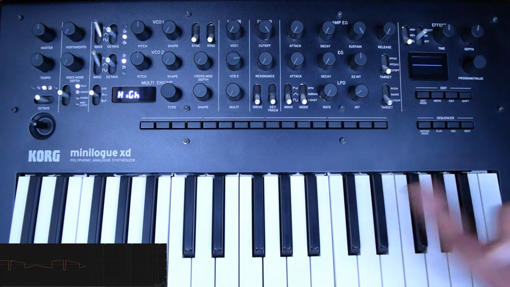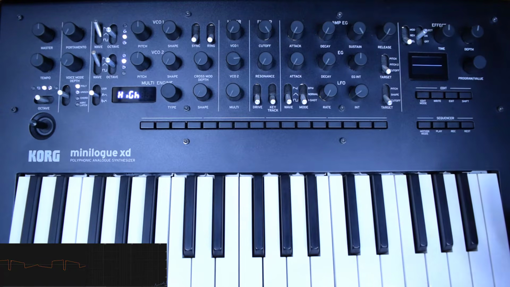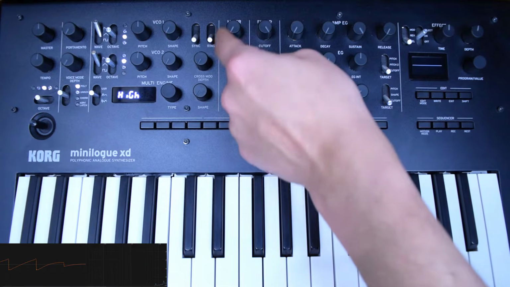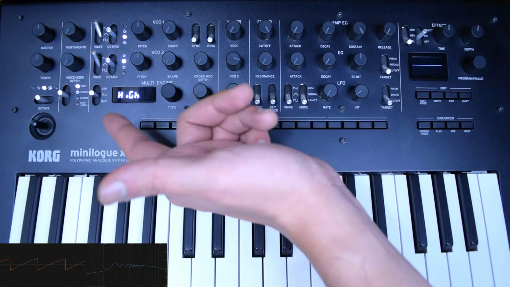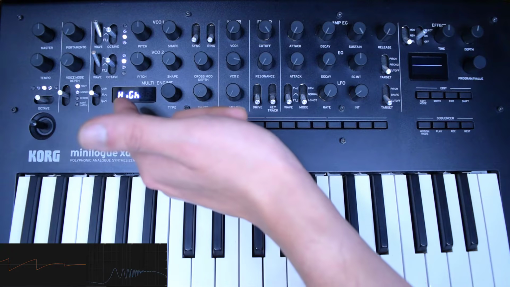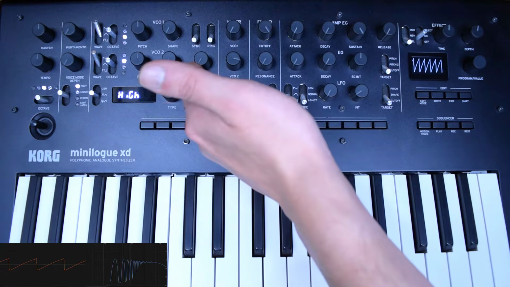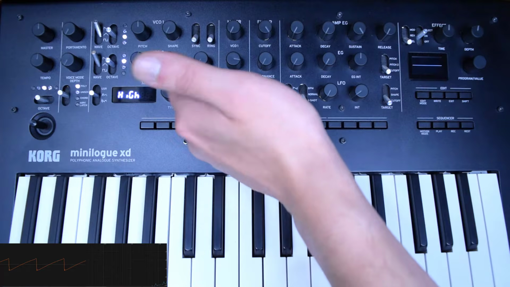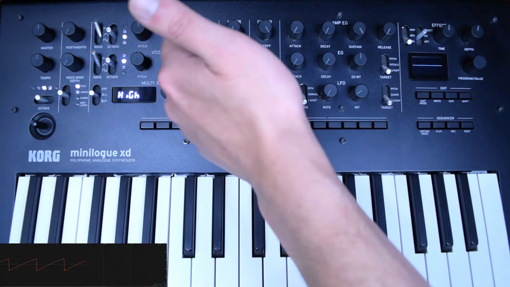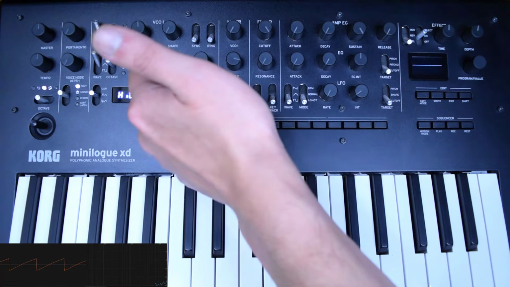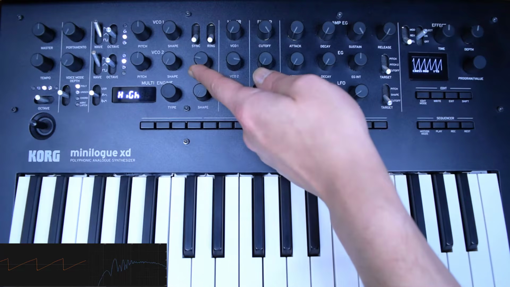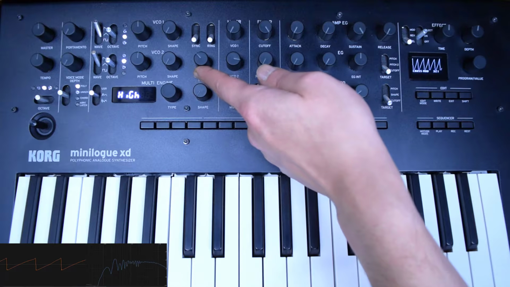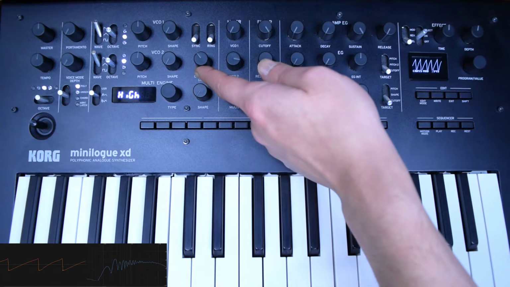Now, in the case of ring mod, it's going to be a little bit more aggressive. So right now, I'm going to be playing the VCO number 2. That's the only one I'm doing. And right now, if we don't do anything, we just get a normal saw. But the cross mod, remember what it's going to do. The frequency of the VCO1 will modulate this one. So if we go up on the cross mod, we're going to be doing more cross modulation. And notice that it's going to start to move.